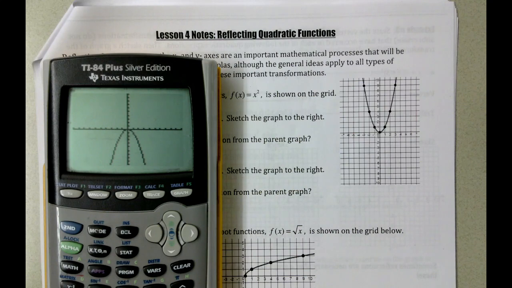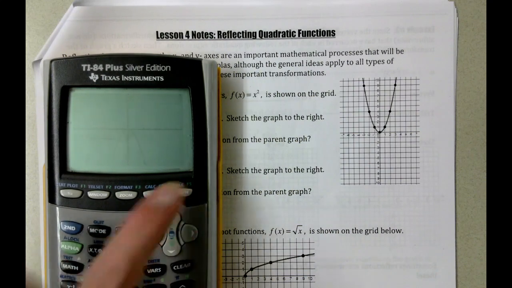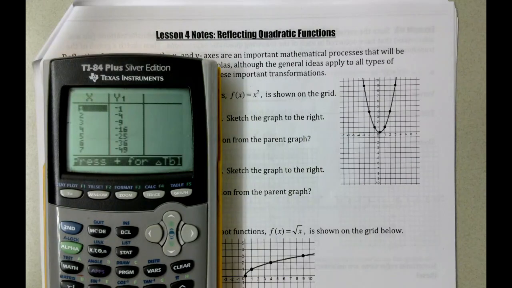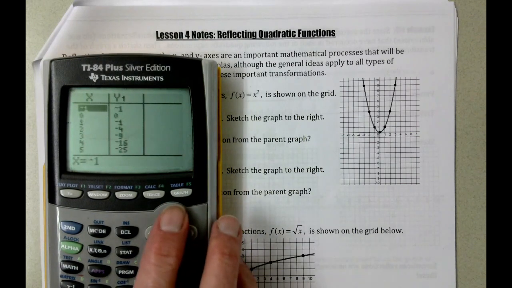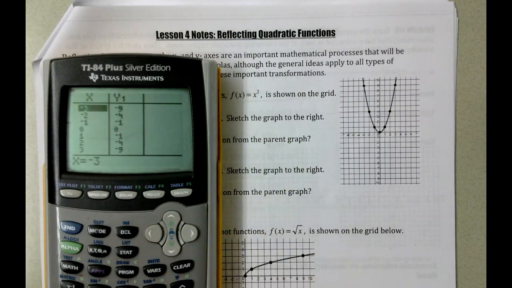If we want a little bit more details, we're going to go to second and table, and let's scroll a little bit and get a few more values here, and those are the values that I'm going to graph.